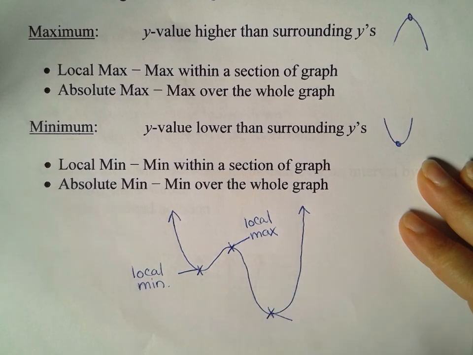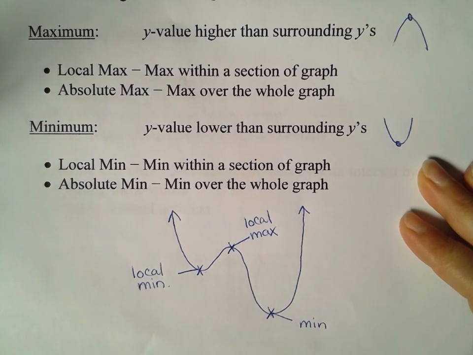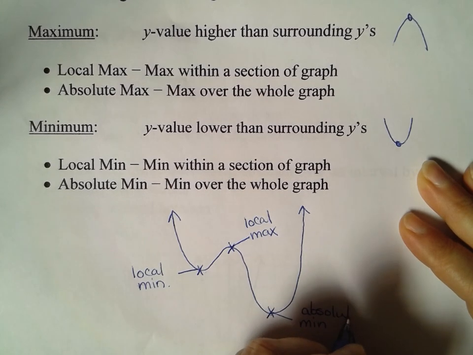Okay, then last one. This is at the bottom of a valley, so it is a minimum. And if you look at this shape, this is the lowest point on this whole graph shape, right? It's the lowest. There aren't any pieces of the graph below this point. So for that reason, this is an absolute minimum.